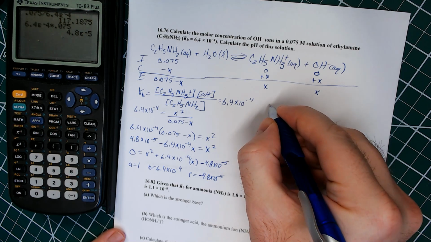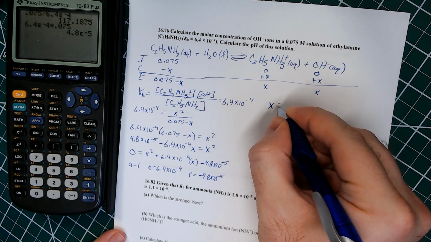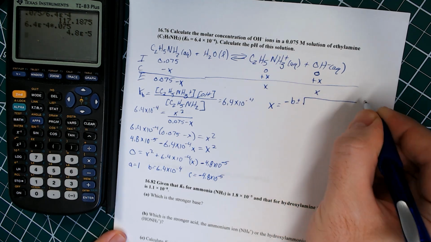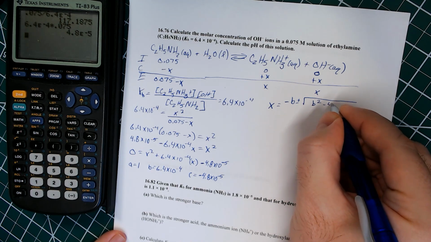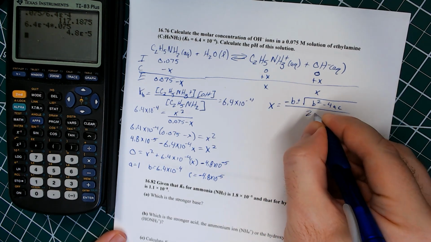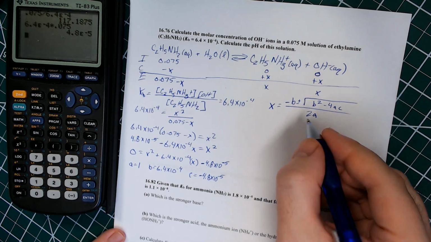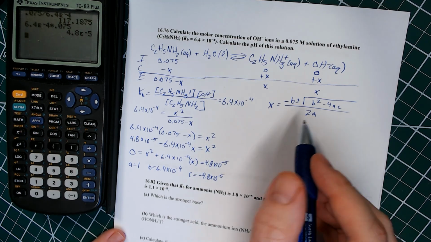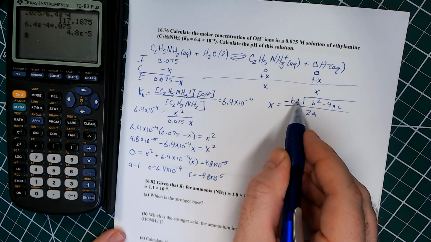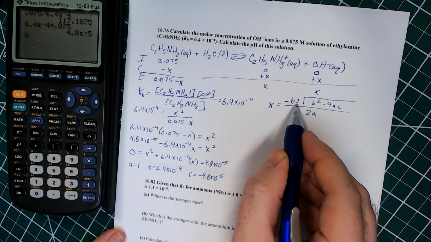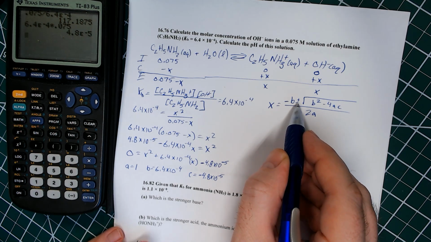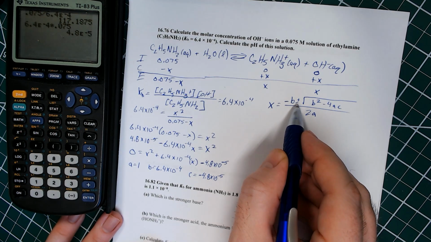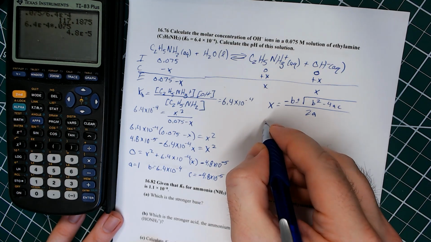Just as a reminder, our quadratic formula is x is equal to negative b plus or minus the square root of b squared minus 4ac, all over 2a. Now we'll put these numbers in, and I am only going to put the plus in. If we use the negative, we're going to get a negative value, as we saw in the previous section when we were talking about acids. But we don't want a negative value for the concentration, so I'm only going to do the positive one.